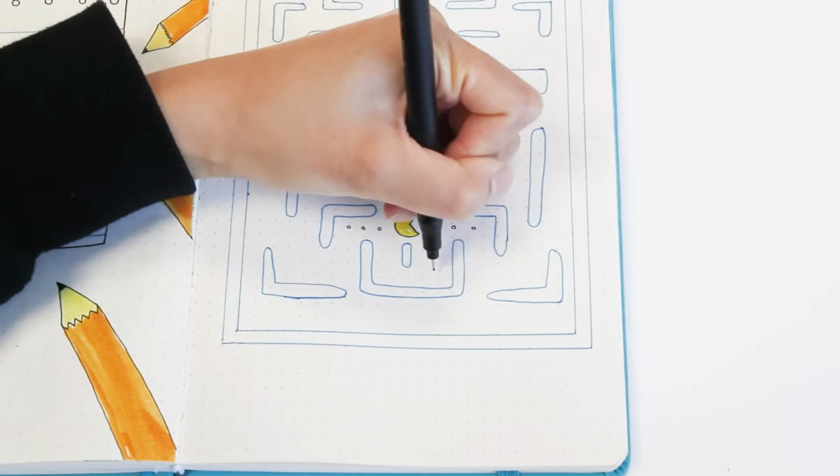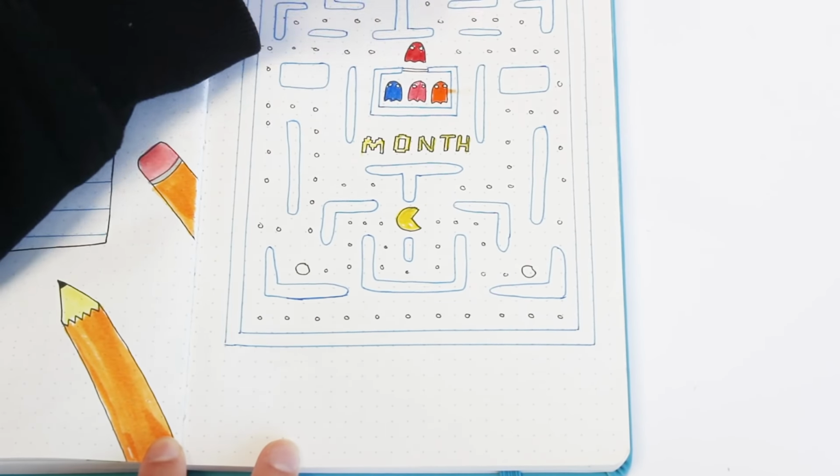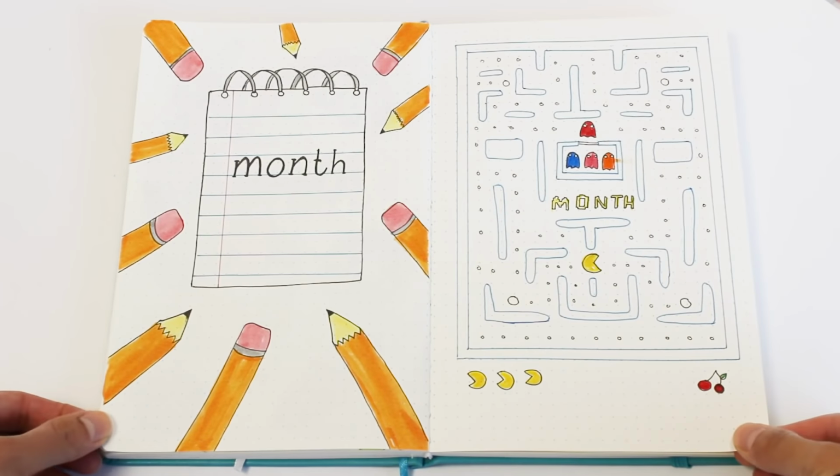I had a lot of fun setting this up, but as you can see I smudged the orange ghost a bit, but that's okay, this is just an example. Just make sure to be careful when you're setting yours up.